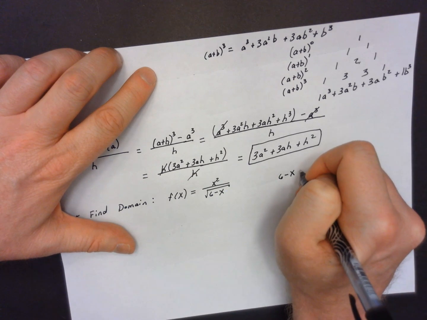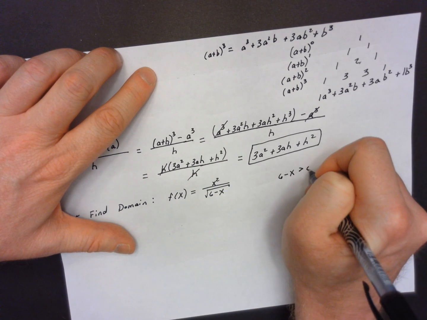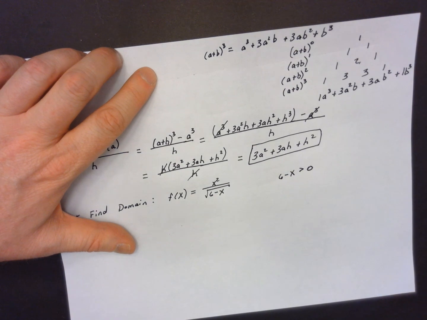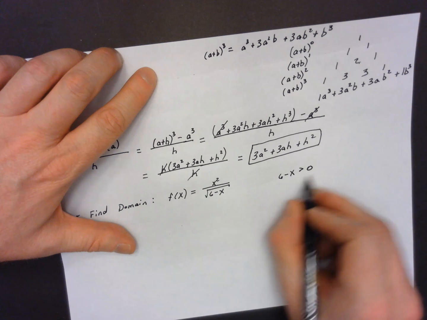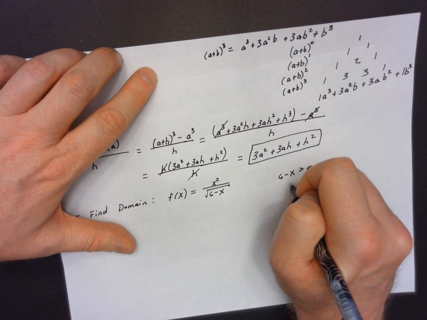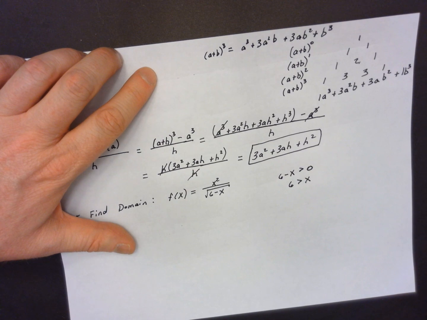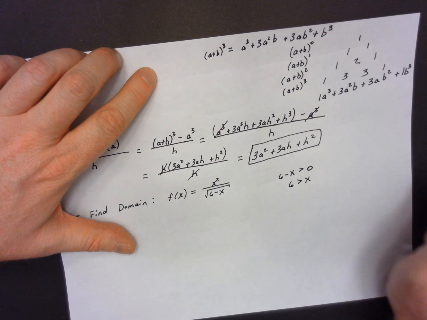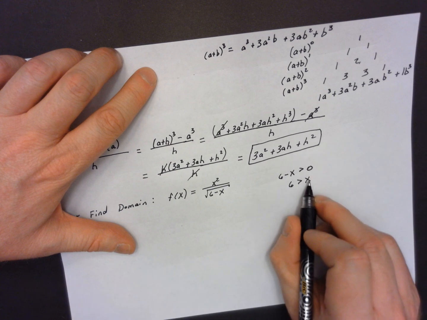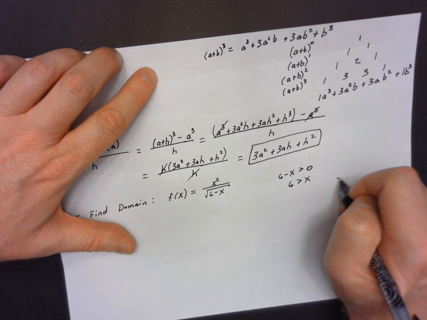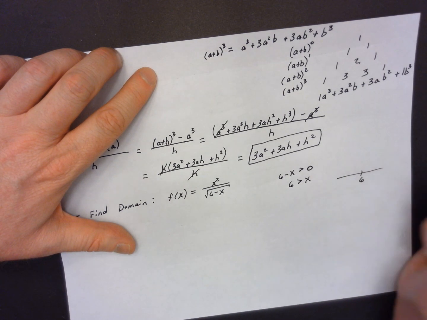And then the easiest way to solve this is just to add x to both sides. And you can say, well, 6 would need to be greater than x. Now, if you did the 3 types of solutions like we've shown in class, you could solve this on a number line. Reading it backwards, x needs to be less than 6. So the only value of importance on a number line would be 6. x cannot equal 6, but it can be anything to the left of it.